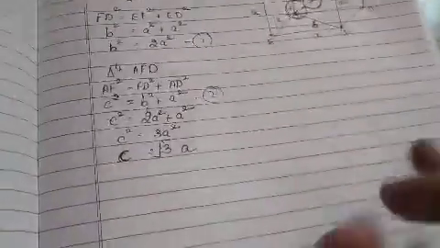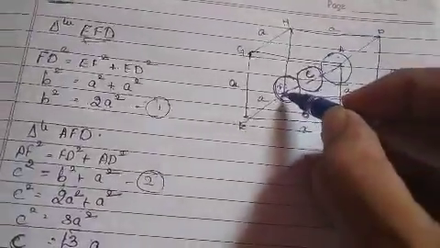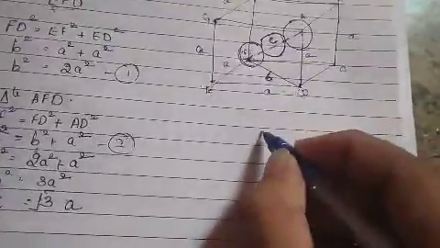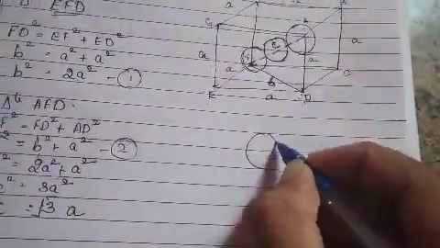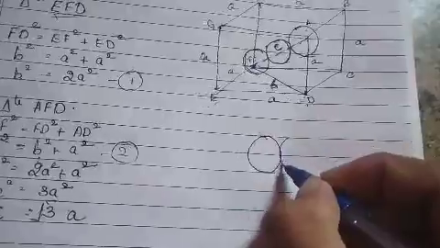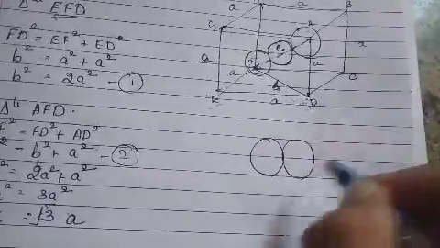Is that clear? Now the question arises, what is this c? If you closely observe over here, three spheres of equal size are in contact with each other.